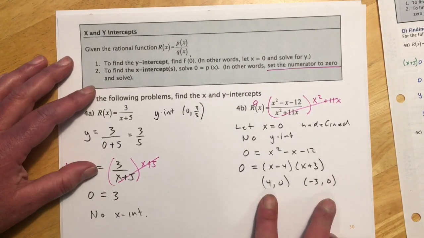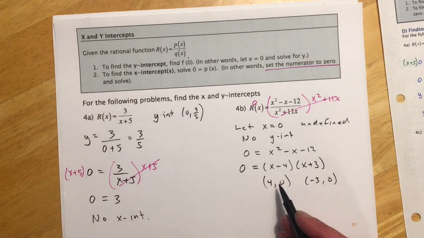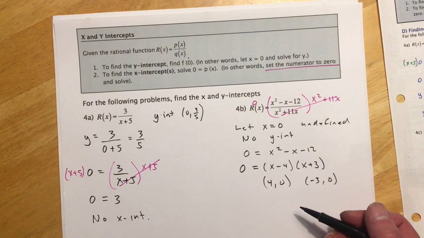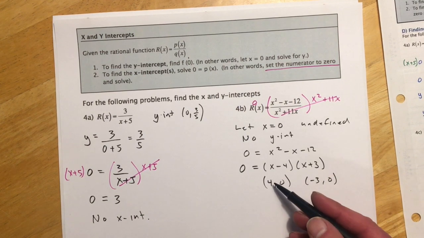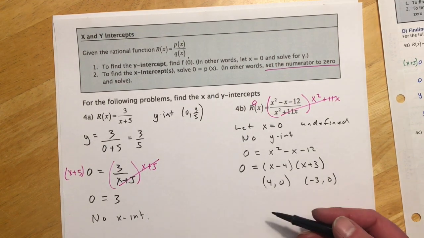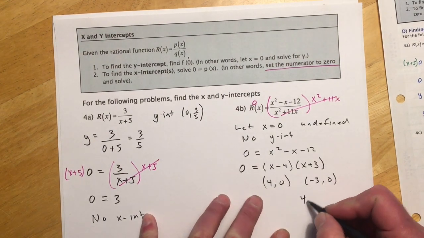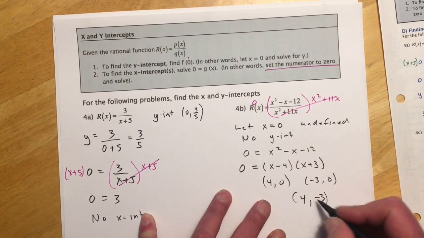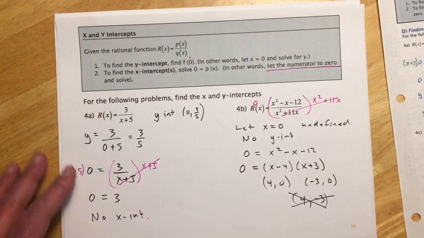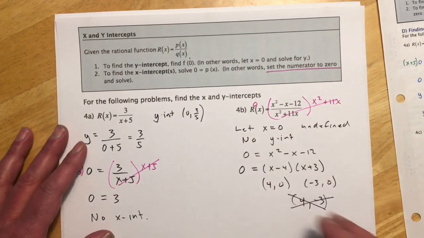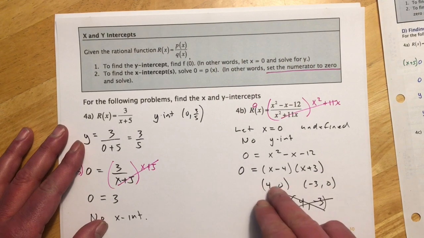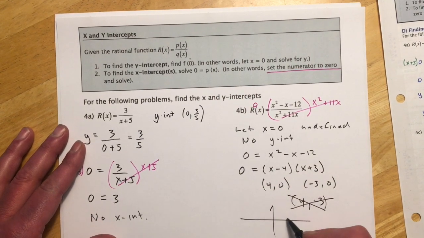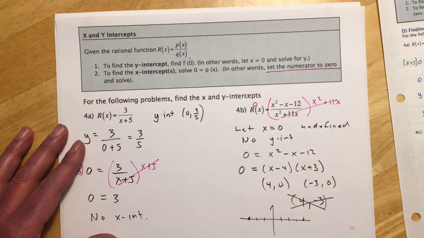And I encourage you, as you're doing your scratch work on these problems, to write these as ordered pairs. People have floating 4s and negative 3s around, and then sometimes it melds into a (4, -3), which has nothing to do with the x-intercepts. That's totally wrong. So be cognizant of the fact that you're letting y equal 0, and that these points, 1, 2, 3, 4, 1, 2, 3, are on the x-axis.